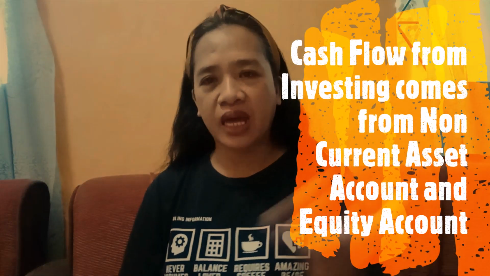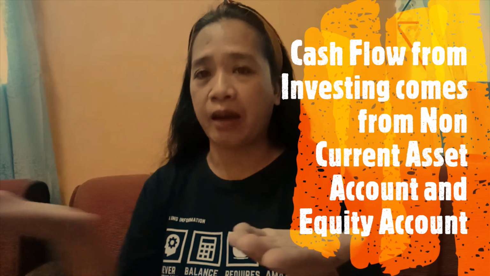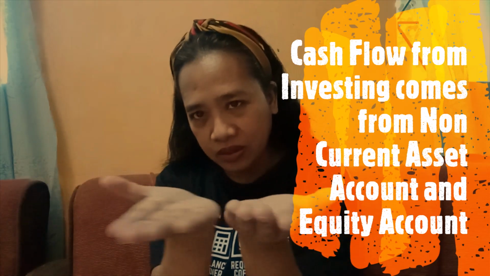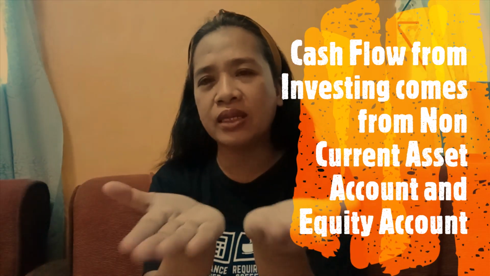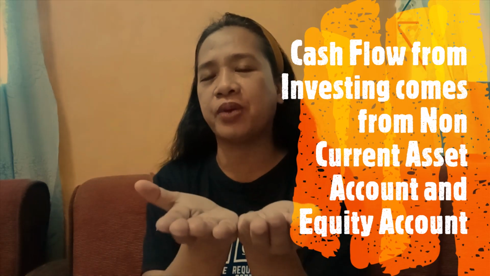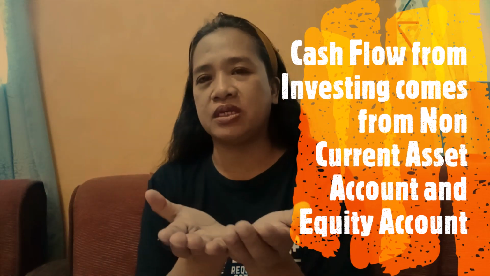When we say cash flow from investing activities, we are dealing with the non-current asset and capital. So, they are put into one transaction, which is cash flow from investing activities. Okay.